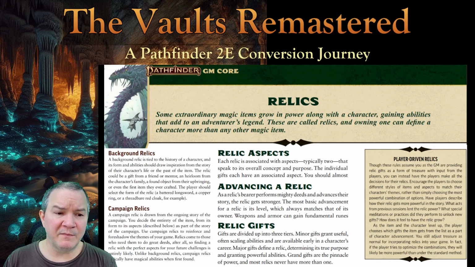Now, when you go to make a relic, the way the rules and mechanics are set up is this: you're going to come up with aspects for your relic. In other words, the traits, the flavors for your relic. There's usually two. There might be more, it might be less, depending on what you're trying to do, but they should be associated with the relic itself. So something about that story, if it's a background relic, or something about that campaign world gives the flavor for that relic. Is it shadowy? Is it fiery? Is it plant based? I mean, what is this thing?